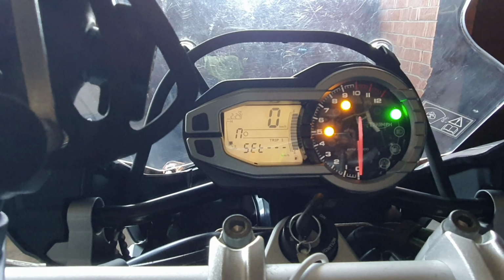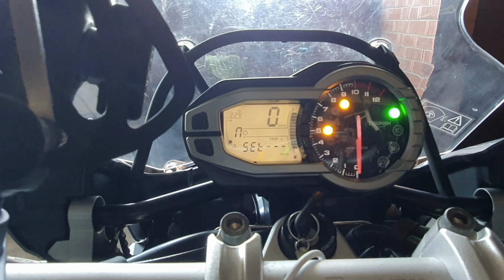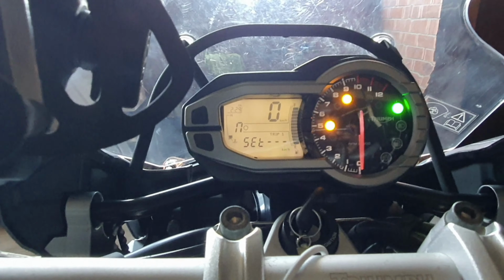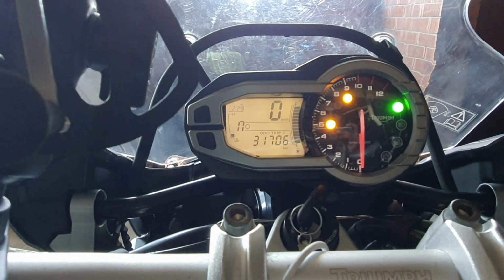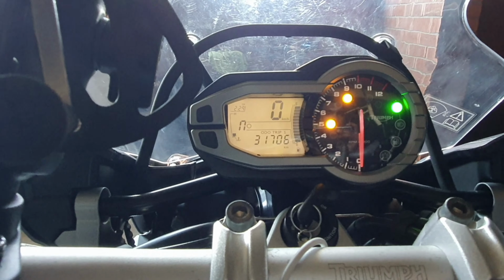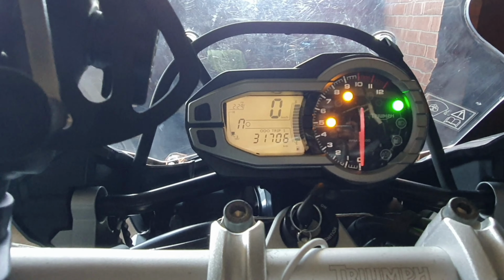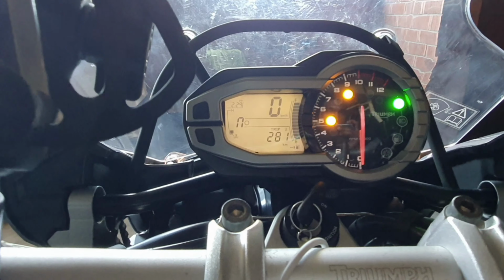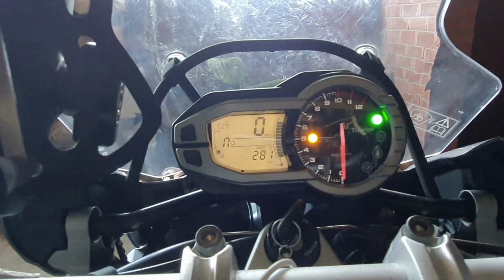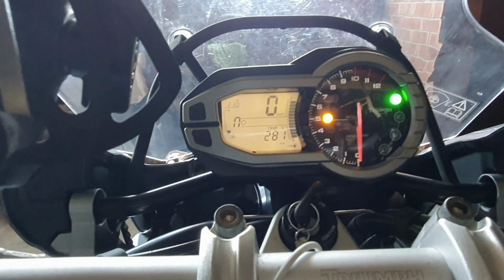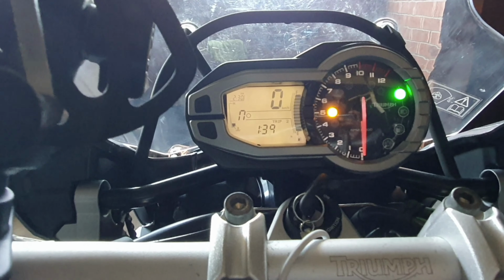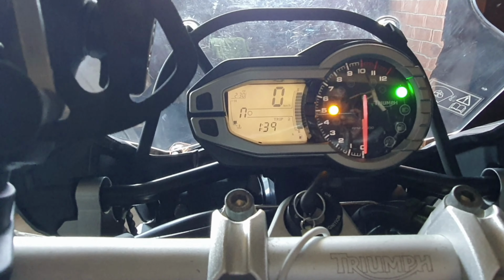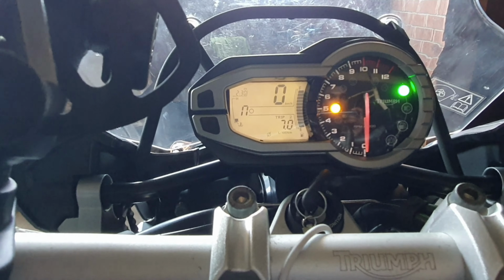and that one is for cruise control. So when you set your cruise control, that value will show here. And finally the odometer, so total kilometers of the bike. So if you go back to trip 2, it says 281 kilometers you can do for the current fuel in the tank, and 1 hour 39 because I reset trip 1 and trip 2 at the same time.